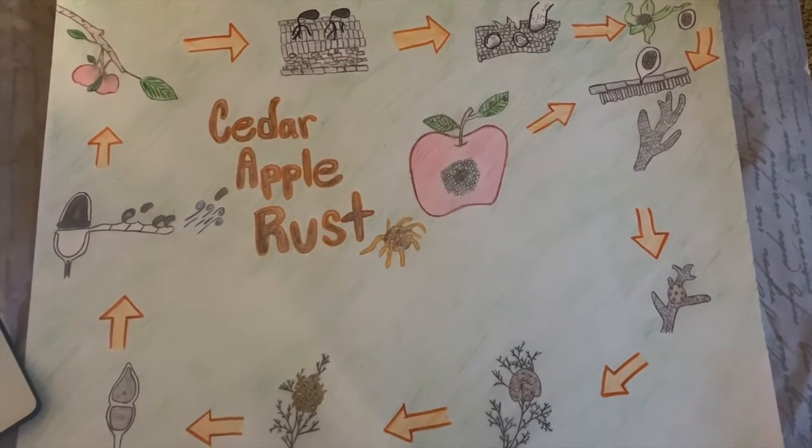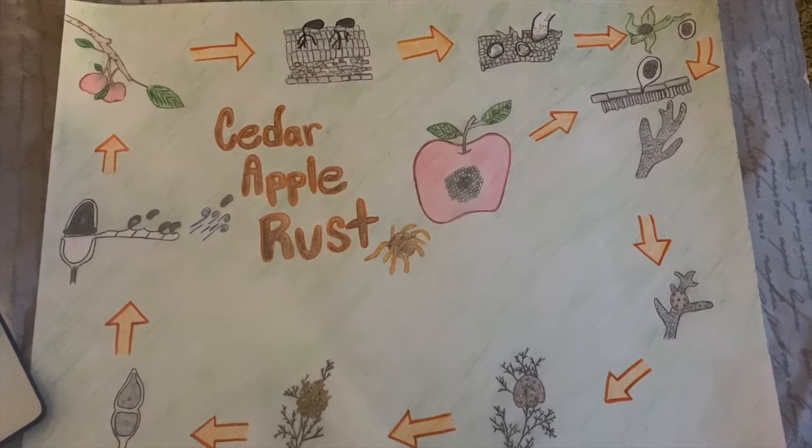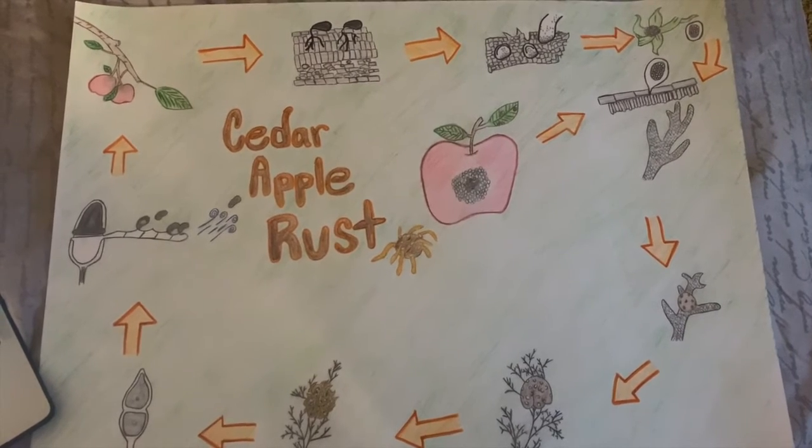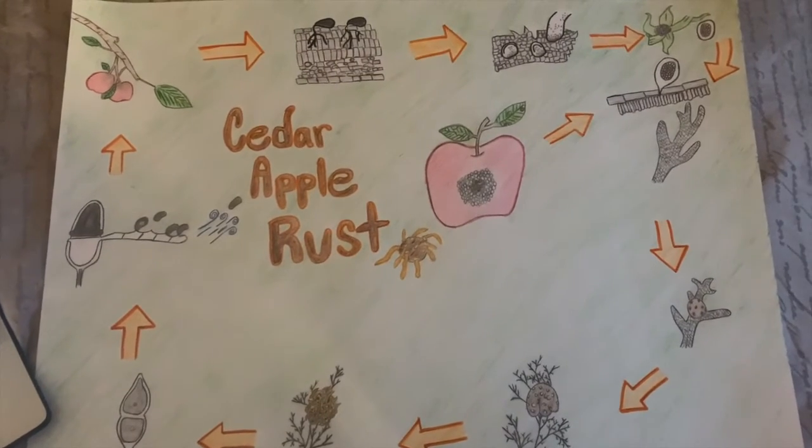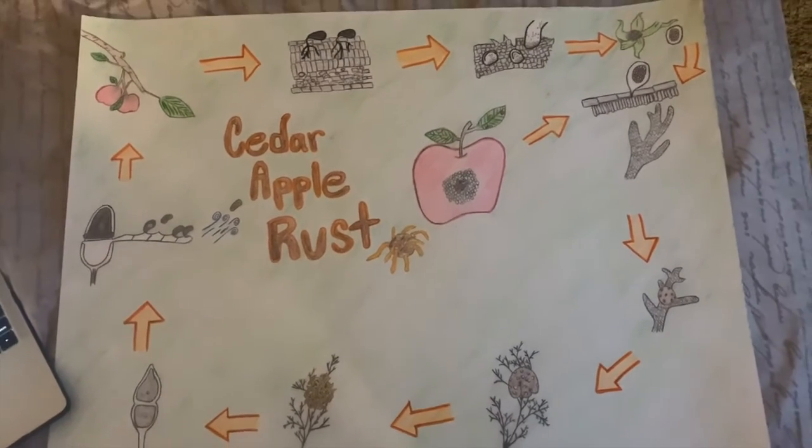So here is my project, and I basically just drew out the disease cycle and colored it with markers and colored pencils. First off, cedar apple rust is caused by the fungus Gymnosporangium juniperi-virginianae, and it's a heteroecious rust pathogen, so it requires two hosts to complete its life cycle. In this case, it would be the cedar tree and the apple tree.